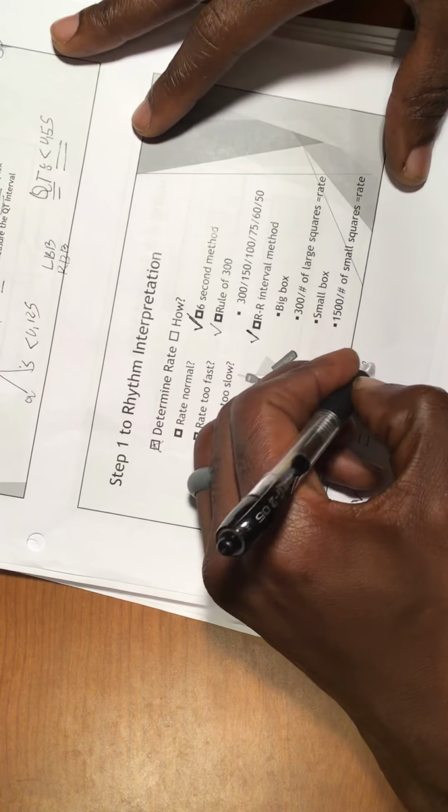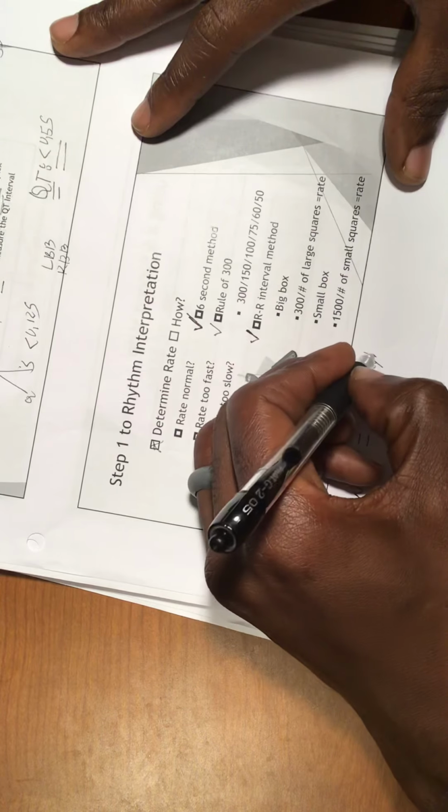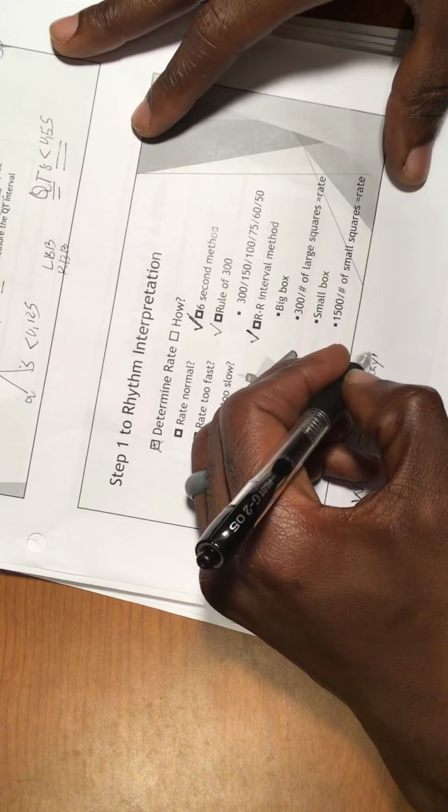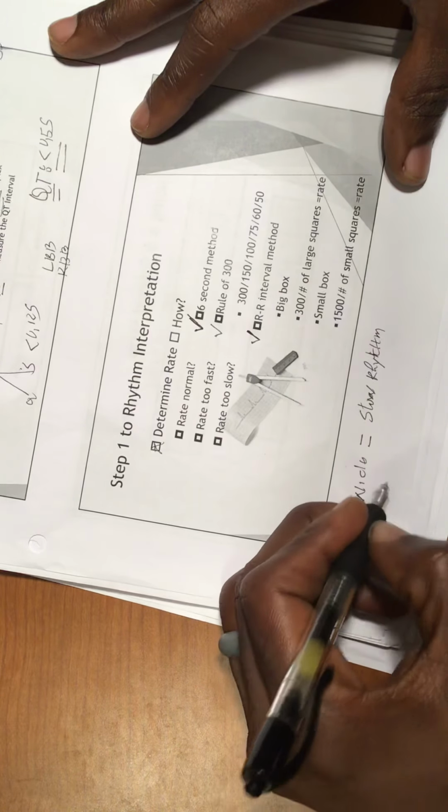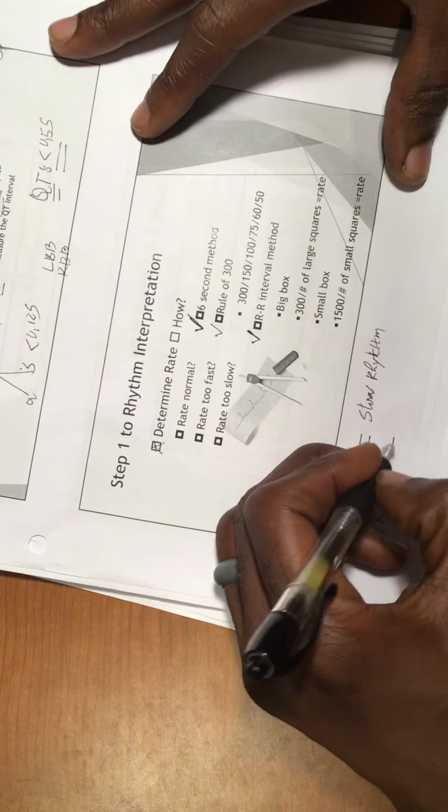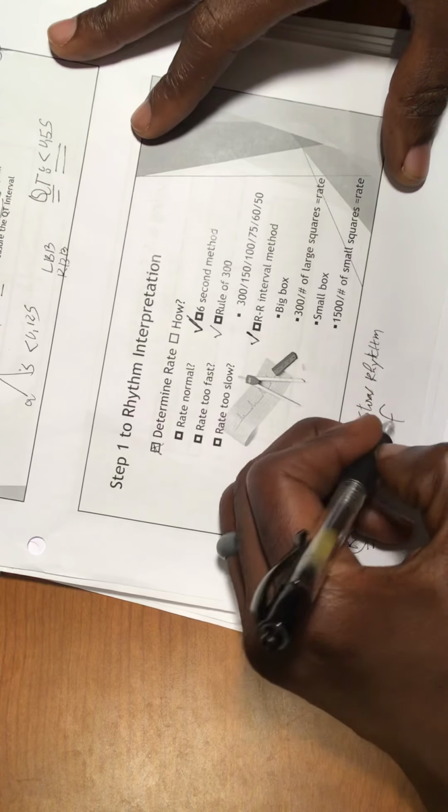When your R to R interval is really short, remember you're going to have a fast rhythm.